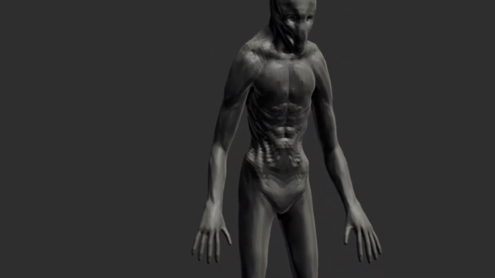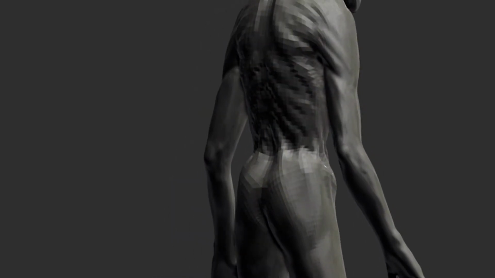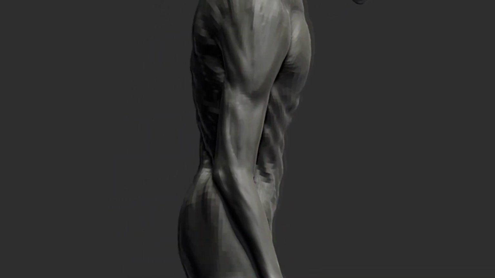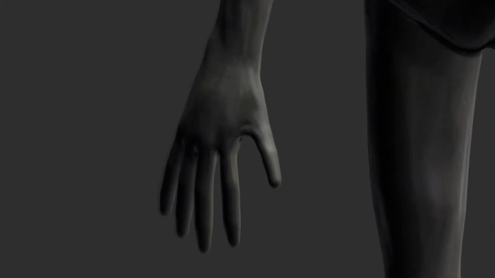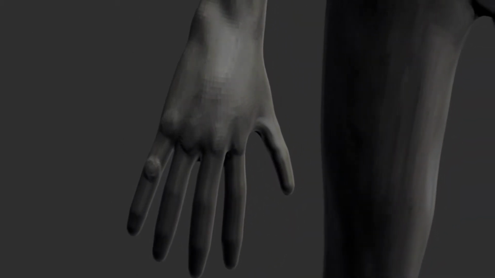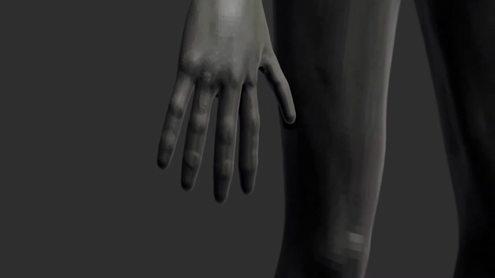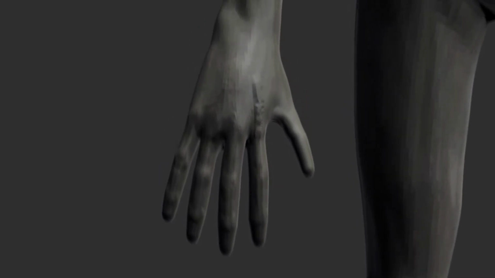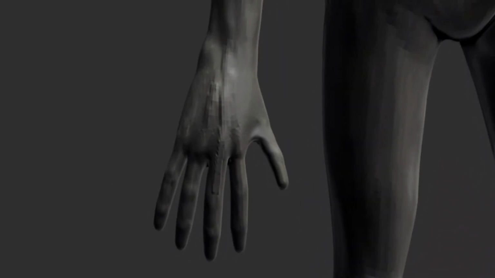So overall, notice how we're not even in the extreme detailing stage yet. We're only on Subdivision 4. And notice how much detail we have achieved. When it comes to digital sculpting, I'm sure you guys have heard me say this many times: try to get as much detail as you can on the lower subdivisions, because that will later help you in the long run. All right.